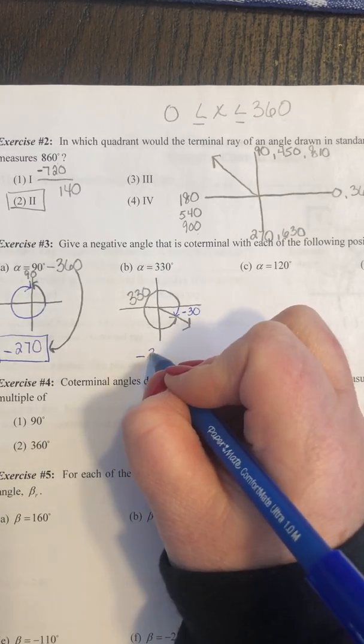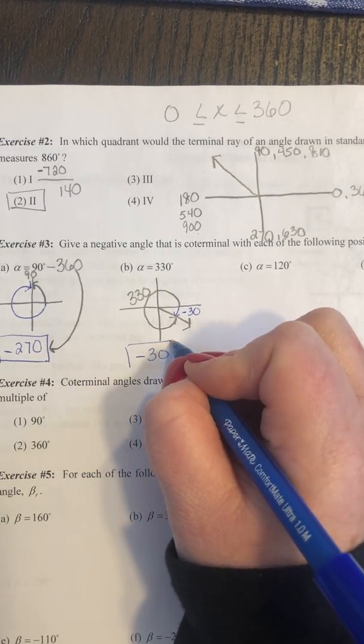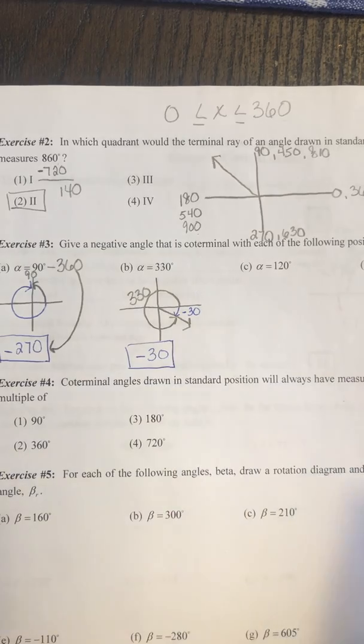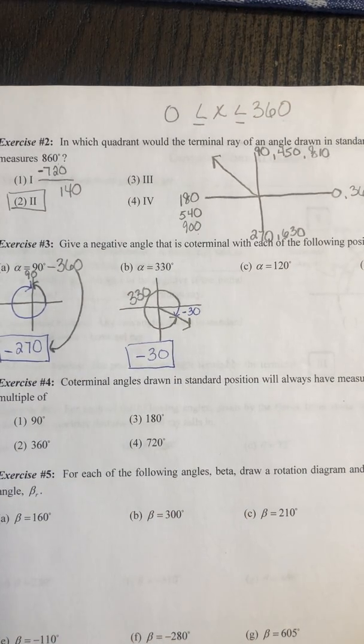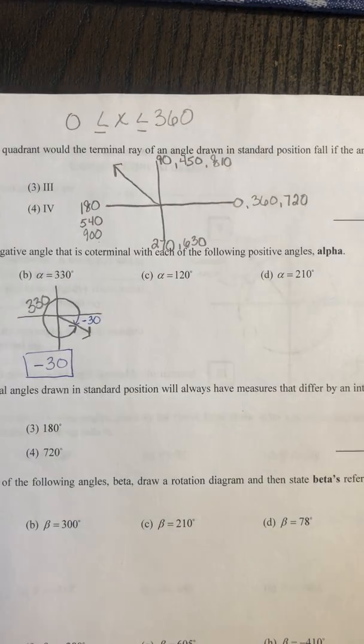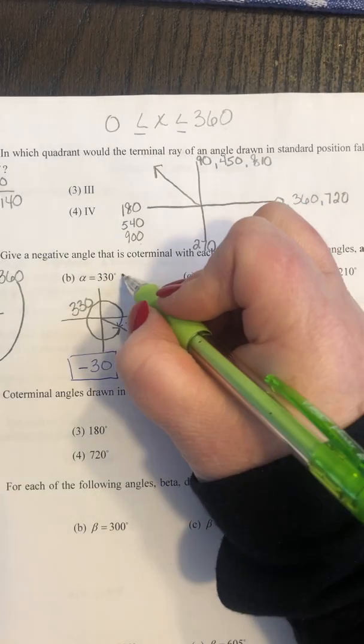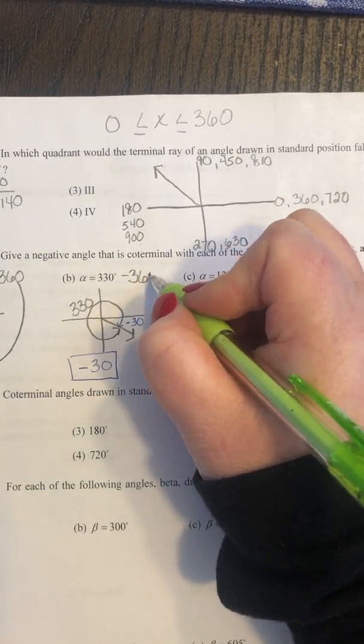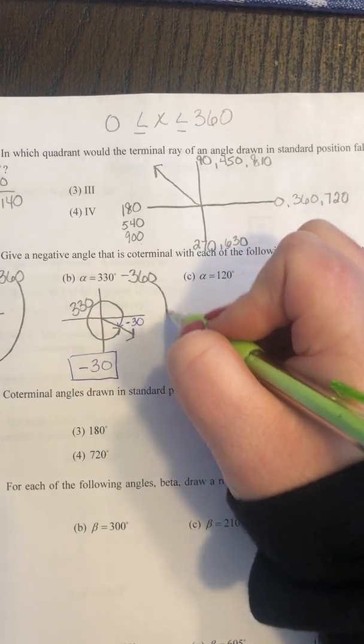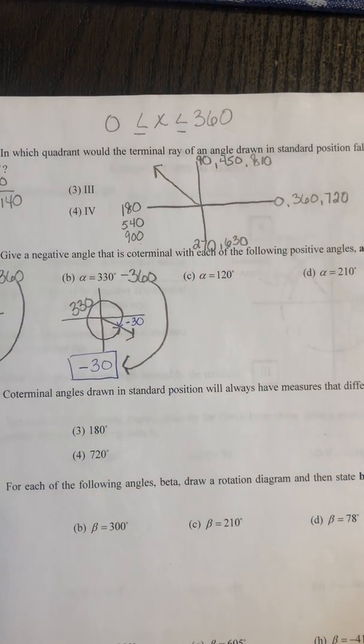So my negative coterminal will be negative 30. It's simply negative because I'm going in the clockwise direction. Okay, again, I could simply subtract 360 if I want to rule. And so if I subtract 360, I get my negative 330.